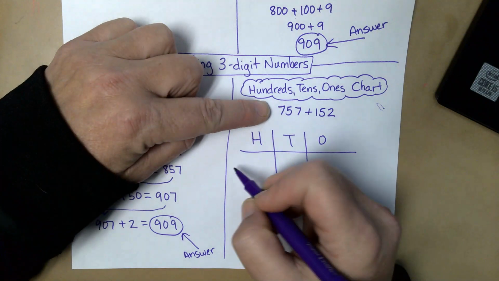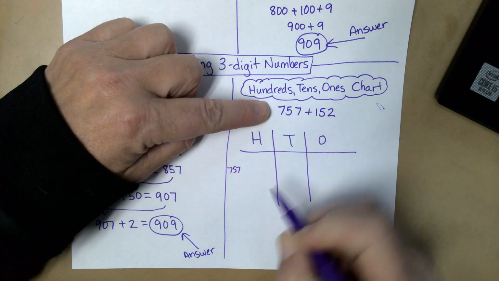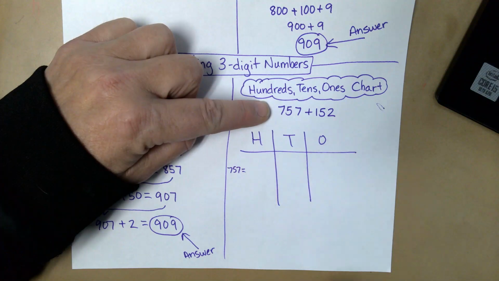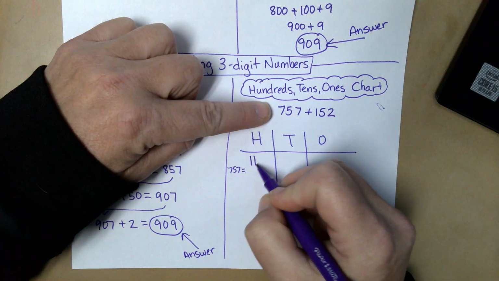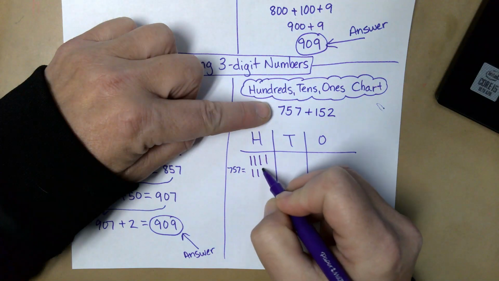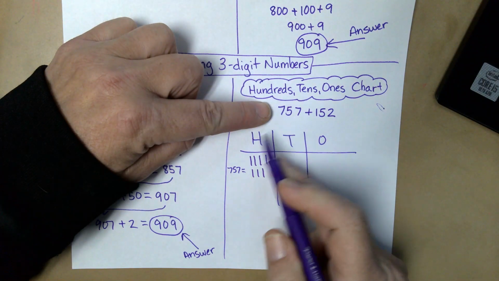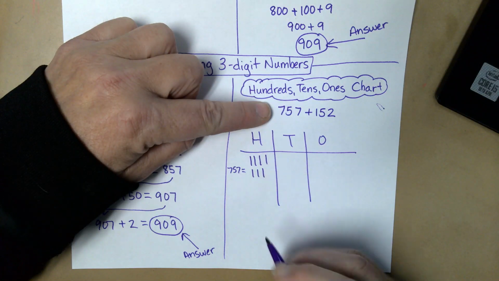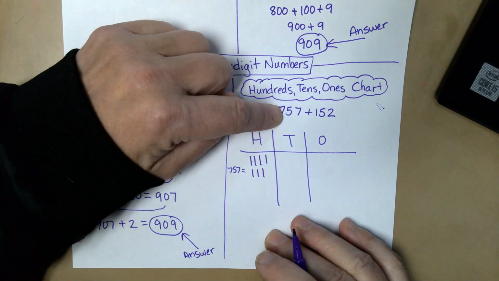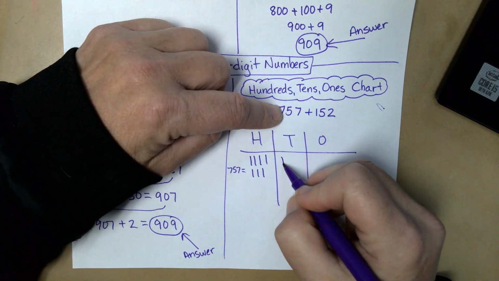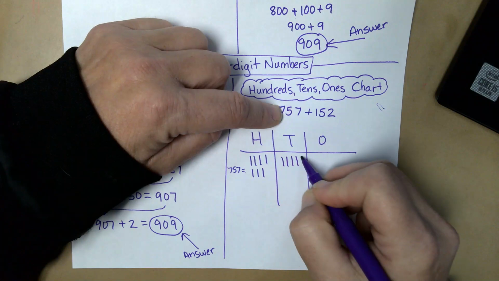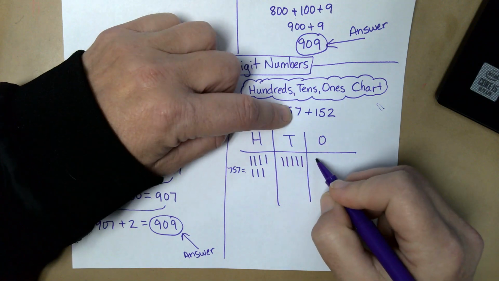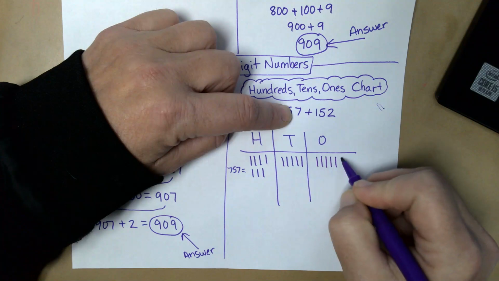So I want to write 757, and then I want to put tally marks for my 700. So 1, 2, 3, 4, 5, 6, 7. We're not going to use cross marks for 5 because that gets tricky when the students have to decompose. Then I have 5 tens, so 1, 2, 3, 4, 5, and I have 7 ones. 1, 2, 3, 4, 5, 6, 7.